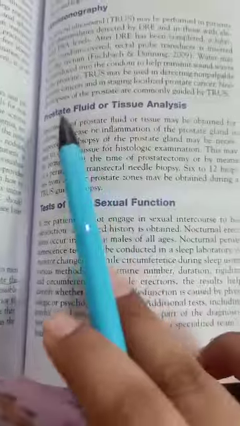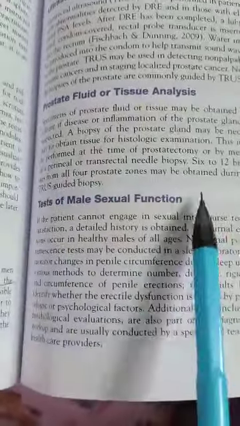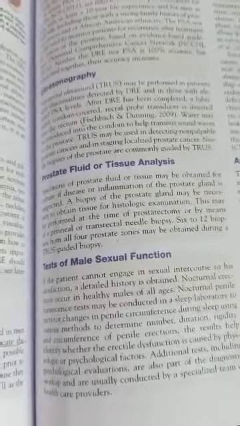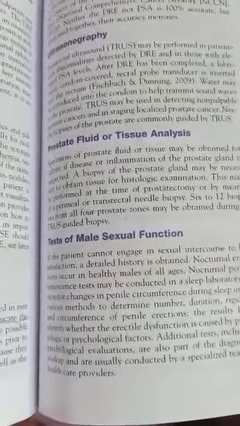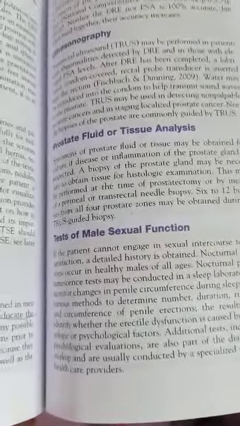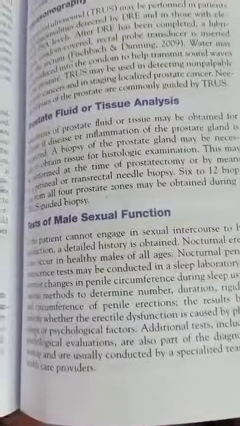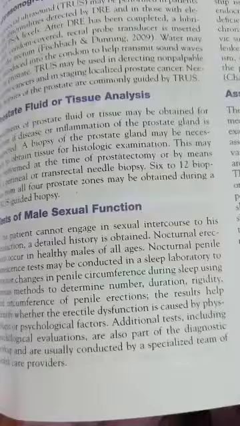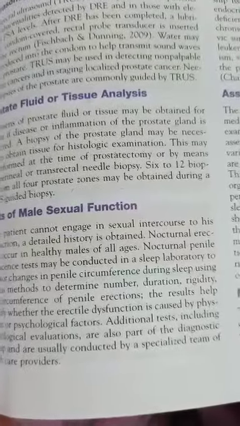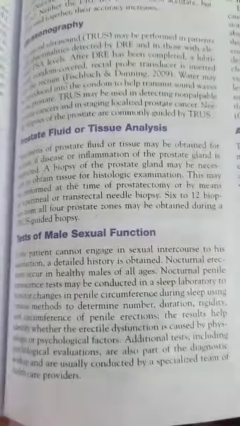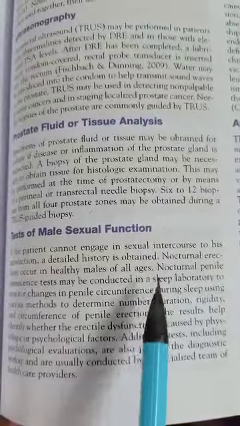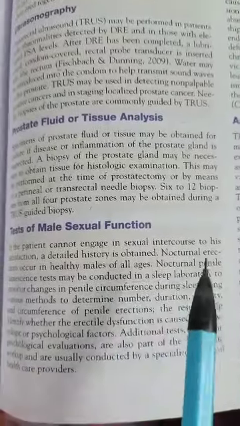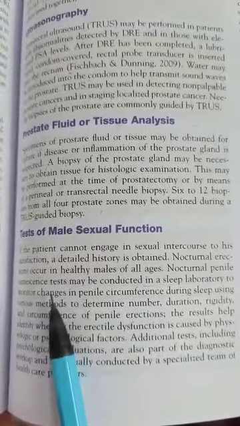So this test of male sexual function is done to see whether there is any erectile dysfunction or any dysfunction in the sexual activities of males. What we do is take the patients to the laboratory, and a sleep laboratory test is done in the patient.